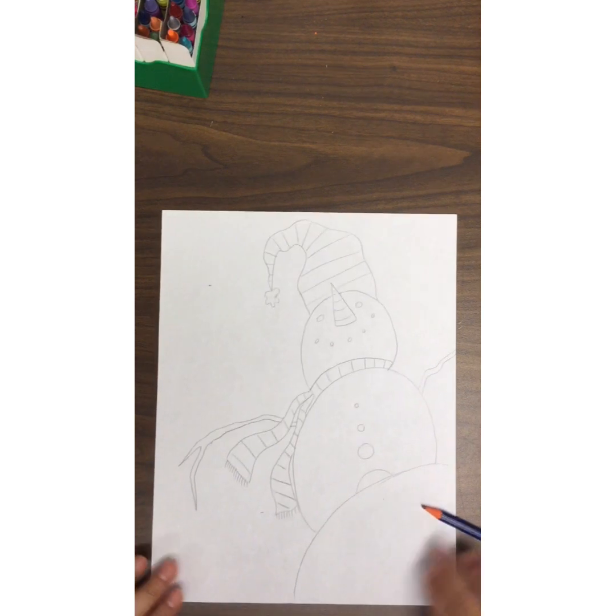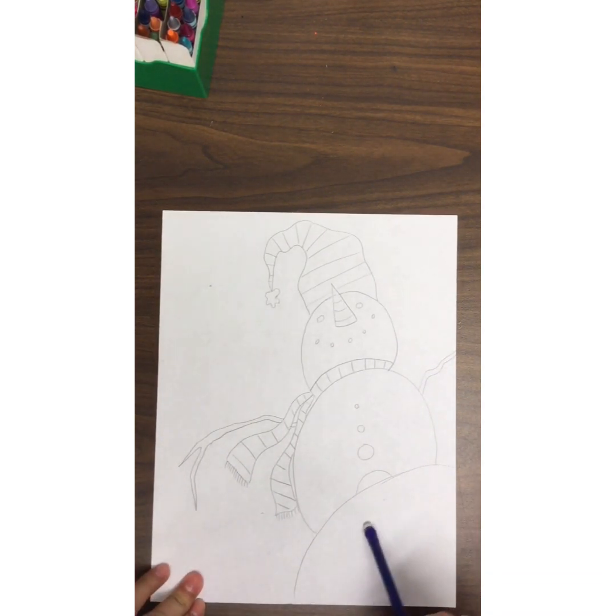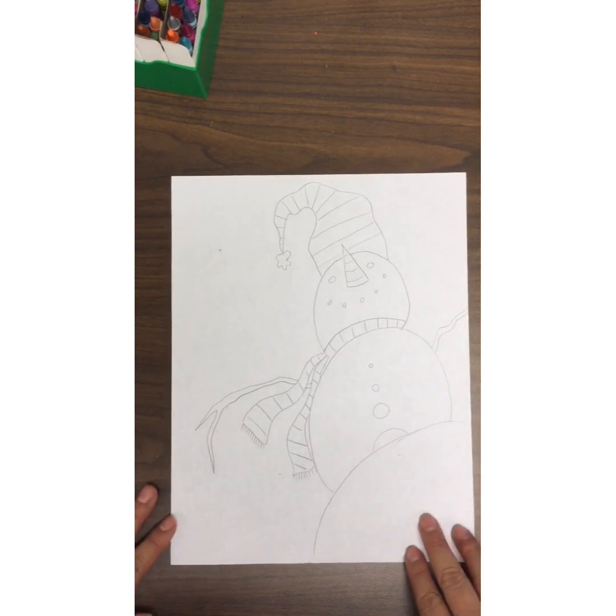All you need to do next is outline with Sharpie or a black marker because we're going to come in and add some color. Okay, so we're not coloring this week, just doing the outline.